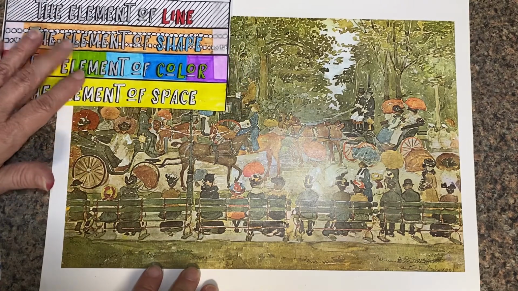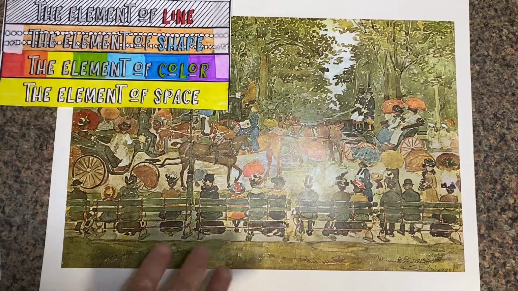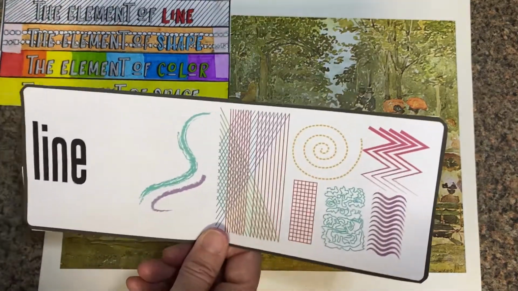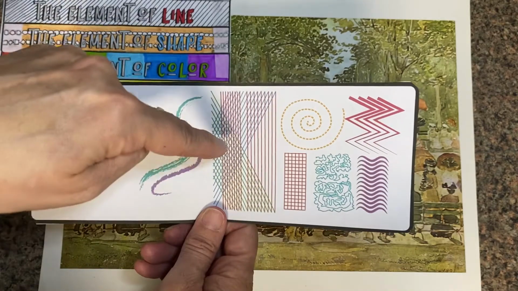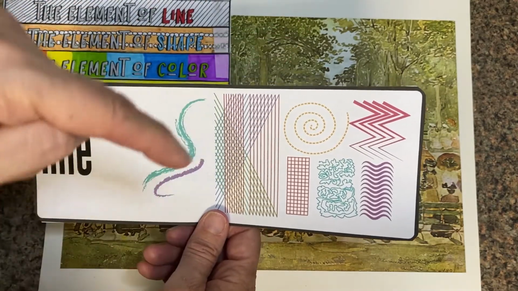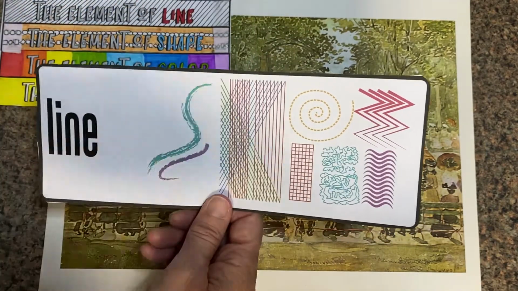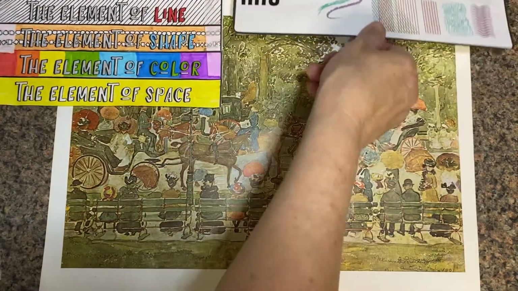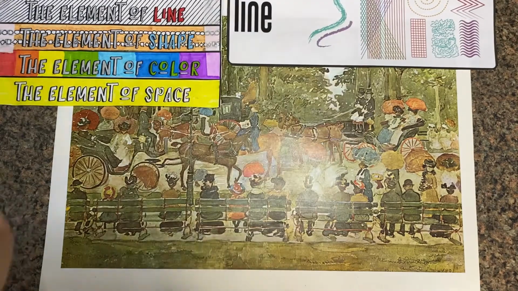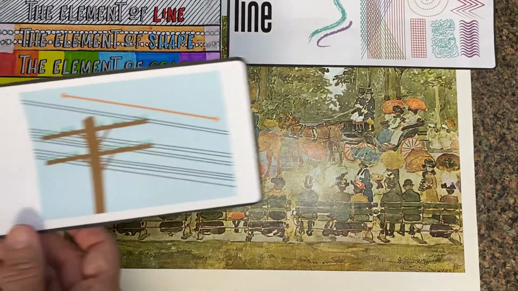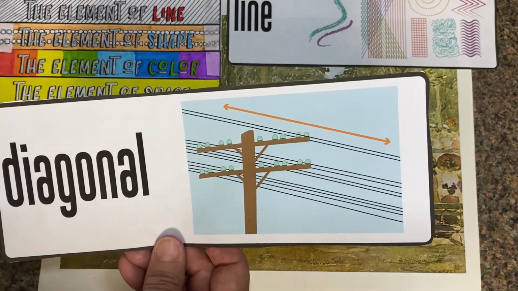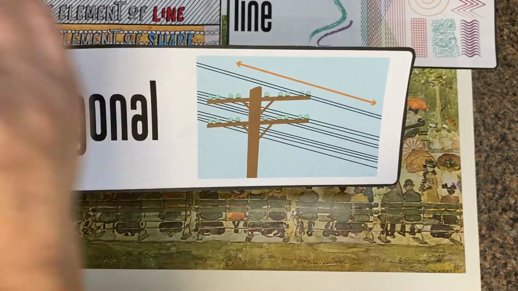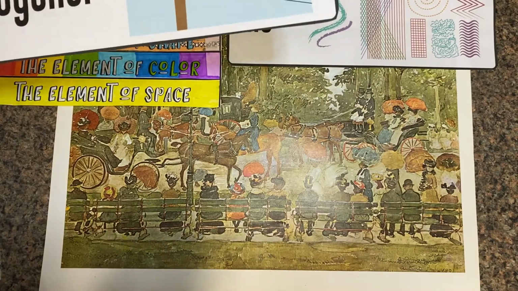So we're going to start by looking at the element of line. Lines go in a lot of different directions. You have straight and diagonal and vertical and circled and squiggly. But today we're going to be looking at the diagonals and the verticals and horizontals. Diagonal, remember, is on an angle. It goes from one side of the paper to the other or something similar to that.